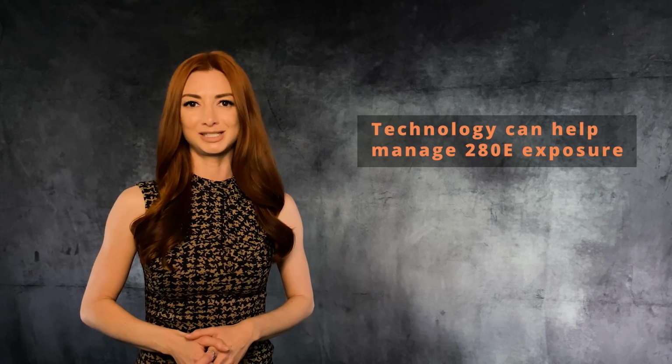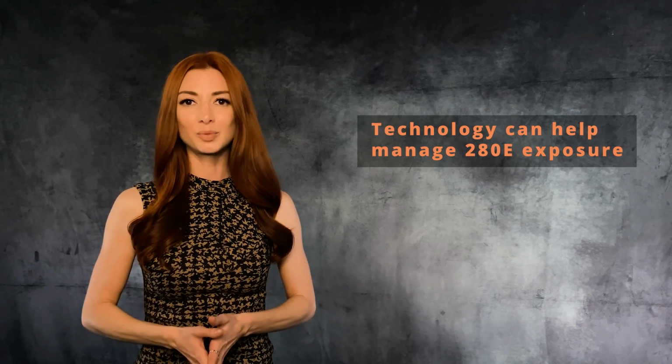Operators can streamline 280E deductions by working with a team of professionals to help identify, track, and allocate direct and indirect expenses accurately. Having methods specifically developed for the cannabis industry, such as timesheet software, can help automate the process and cut down on manual tracking for labor deductions.